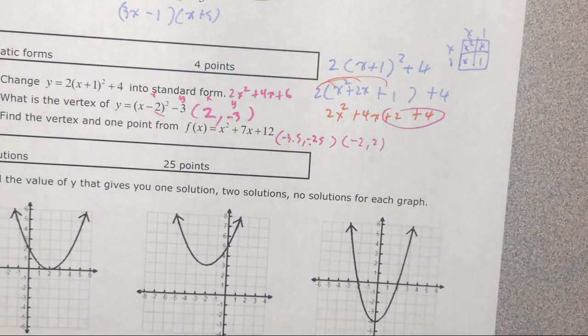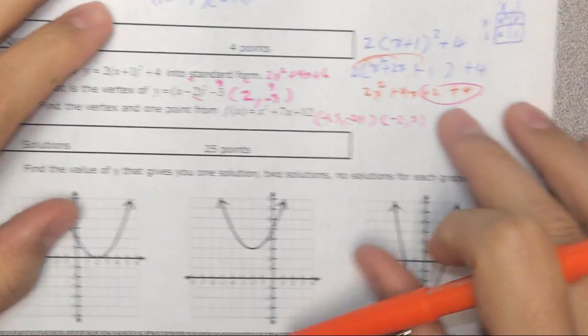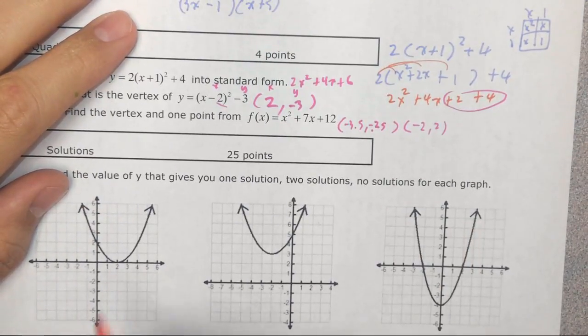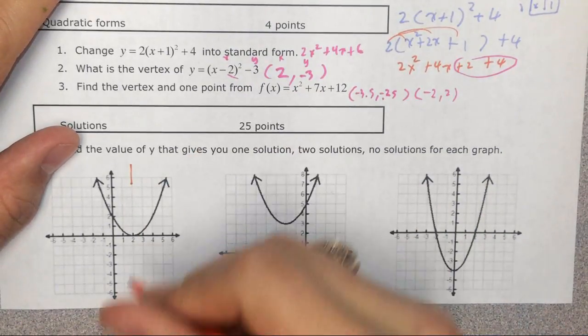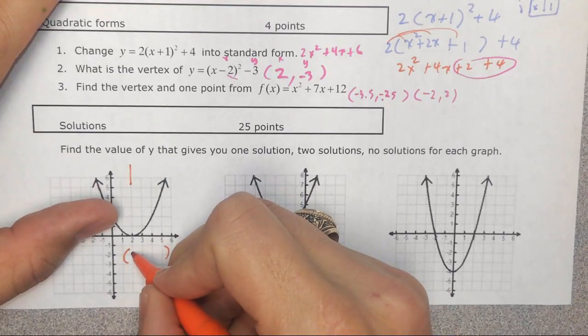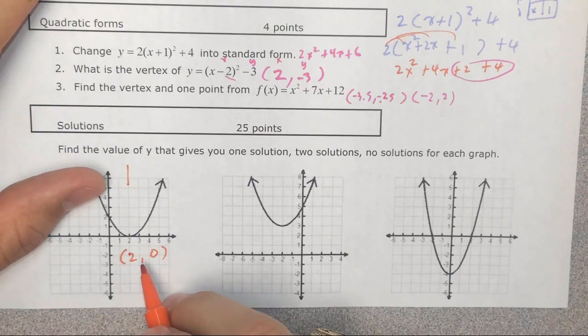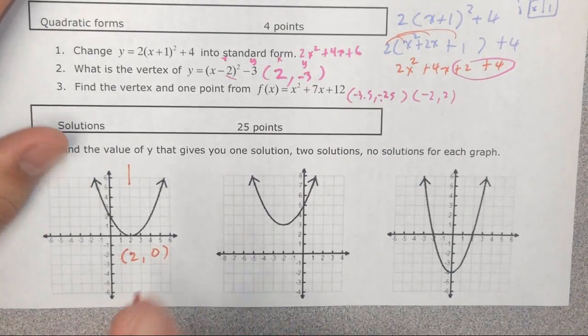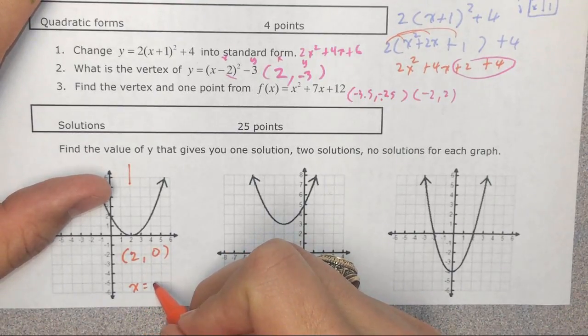Last part of this, and I'm done. We have find the value of y that gives you one solution, two solutions, no solutions for each graph. So we're just going to find out how many we give us and those points, or that point. The first one gives us one solution. The solution is at 2, 0. That is my x-intercept. That is my 0. That is my solution right here. That has one solution at 2, 0. If I was looking for solutions or zeros, roots, I could also have written that as x equals 2.